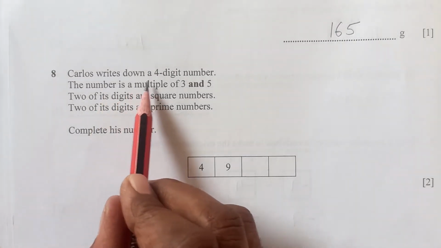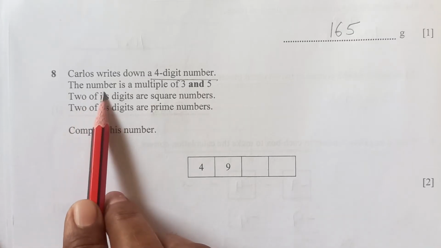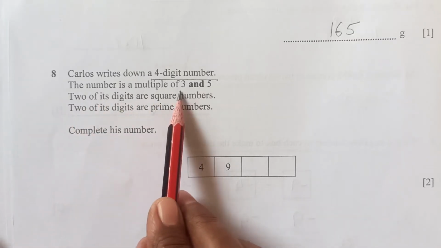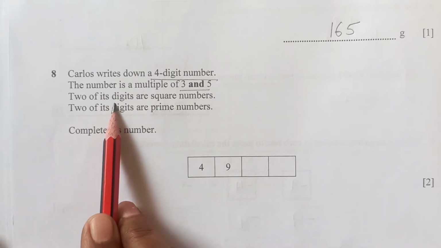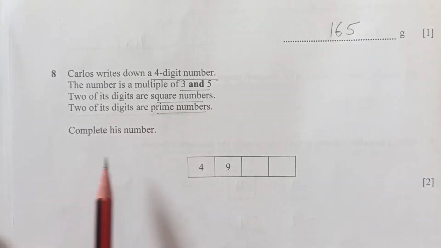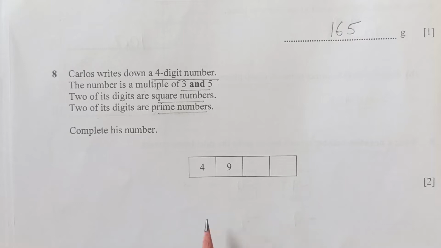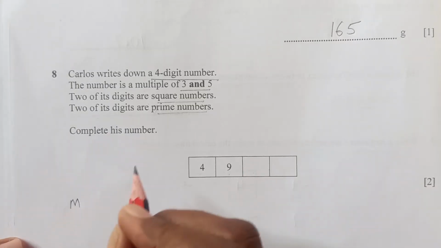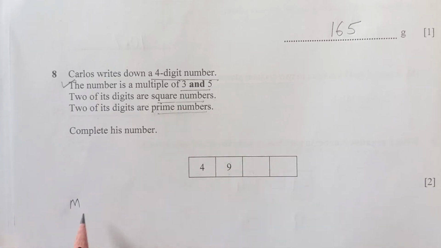Now number 8. Carl writes down a 4-digit number. The number is a multiple of 3 and 5. 2 of its digits are square numbers, 2 of its digits are prime numbers. Complete this number. So we have these 4 digits, 2 are there, we need to figure out these 2. So now multiples of 3 and 5.